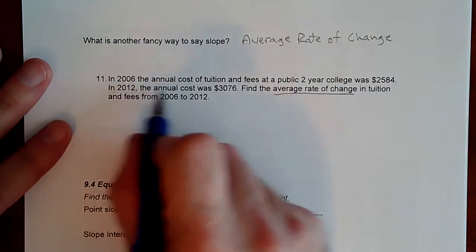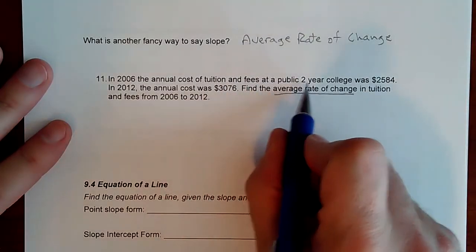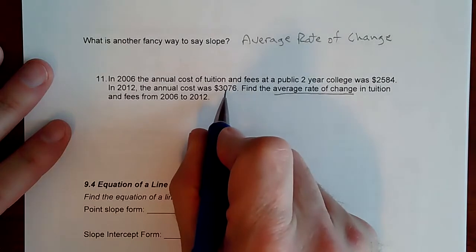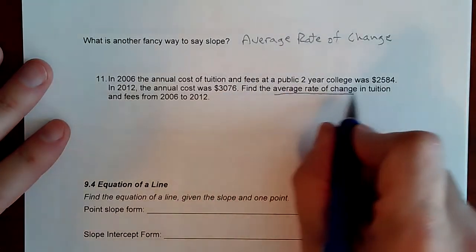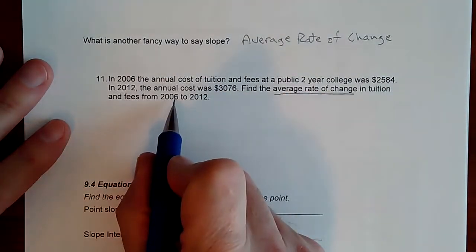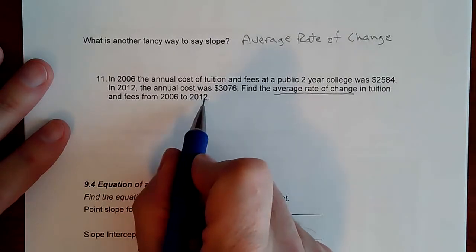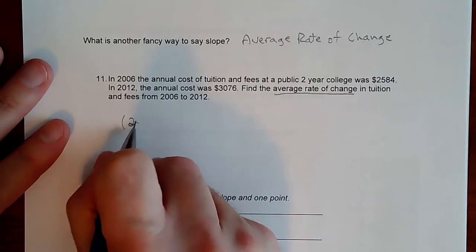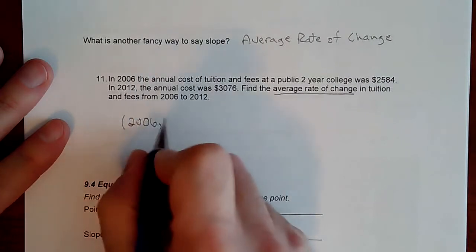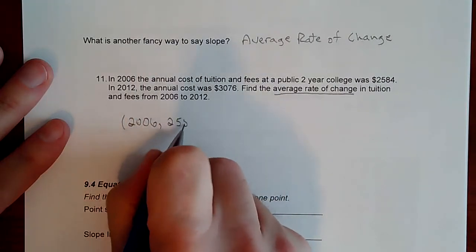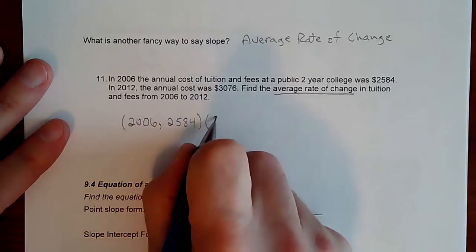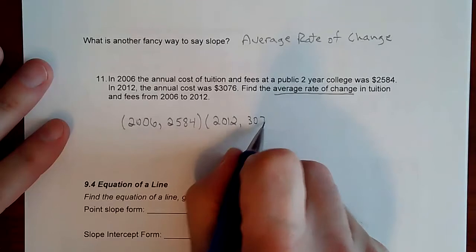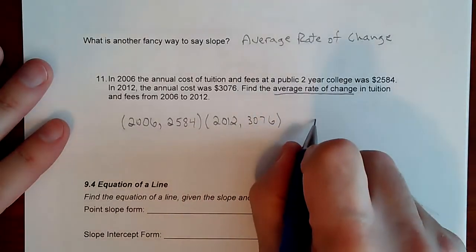So it says in 2006, the annual cost of tuition and fees for a 2-year college was $2,584. And then in 2012, the price was $3,076. So what is the average rate of change in fees from 2006? So you have a 6-year span and then the price changed. So you could really look at it as coordinates. In 2006, the price was $2,584. And in 2012, the price was $3,076.